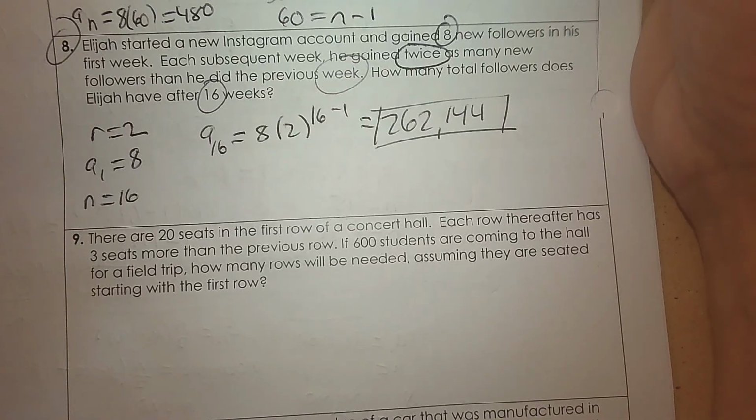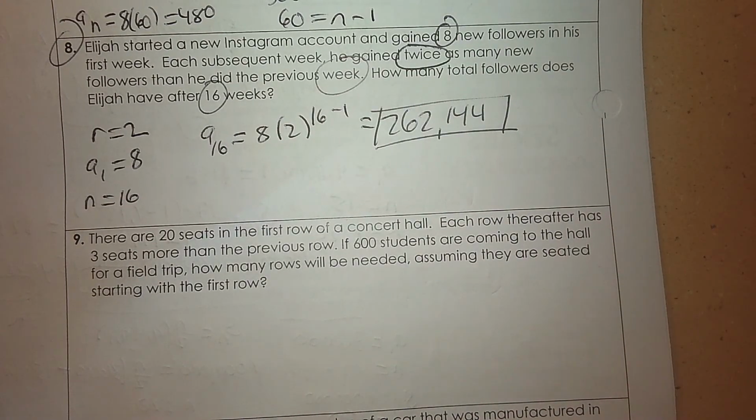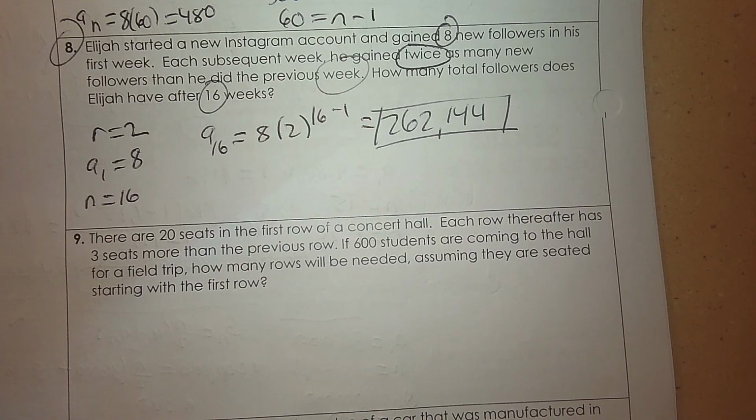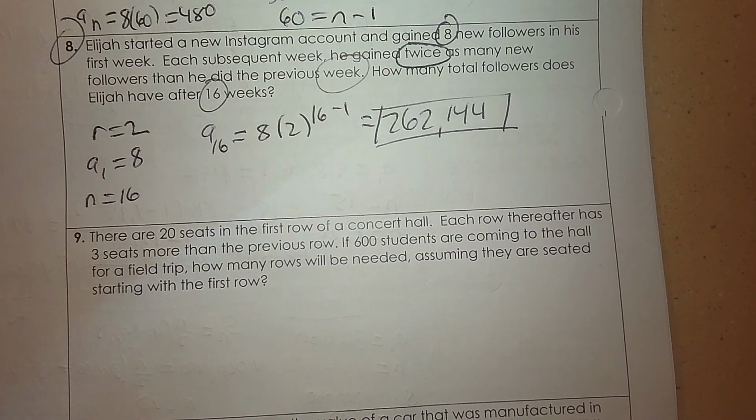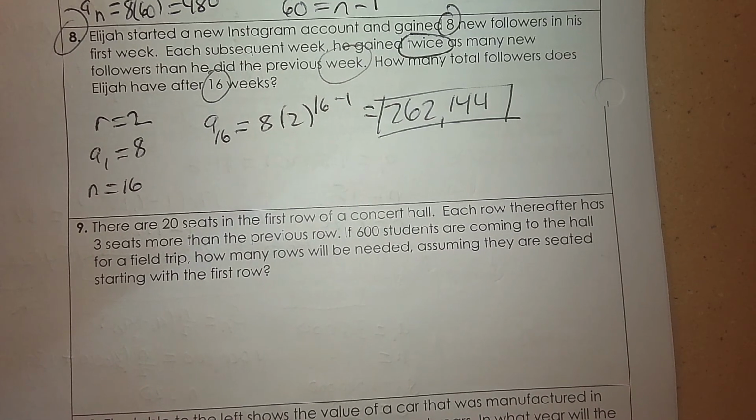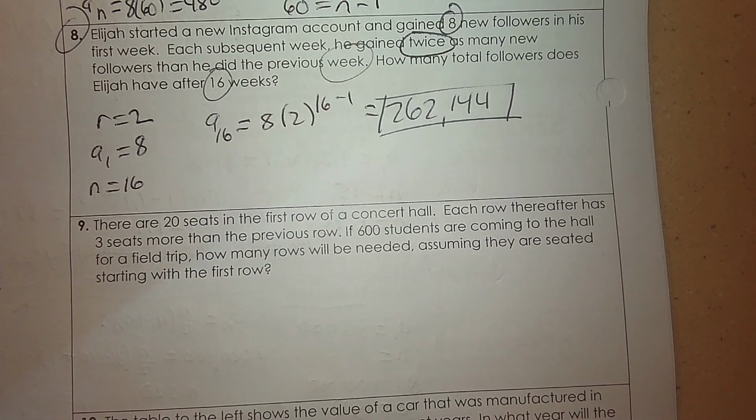Number 9. Someone in here will have 1 million followers on Instagram sometime, not this year, but in the future. There you go. Someone will have 1 million followers. Number 9.